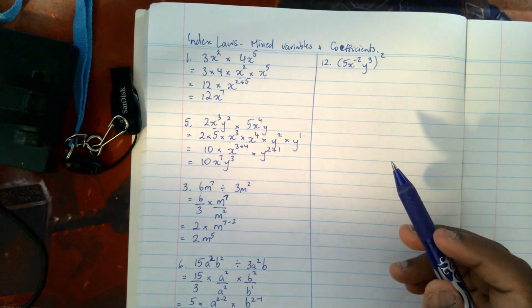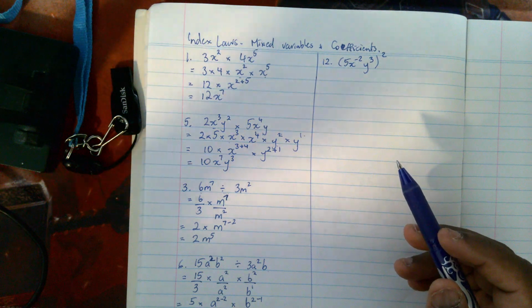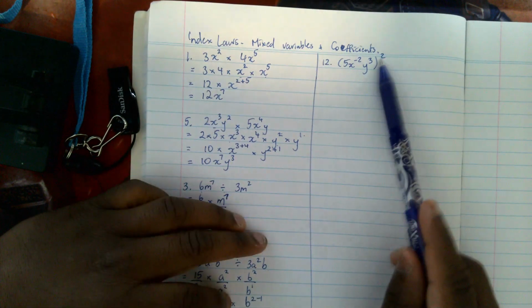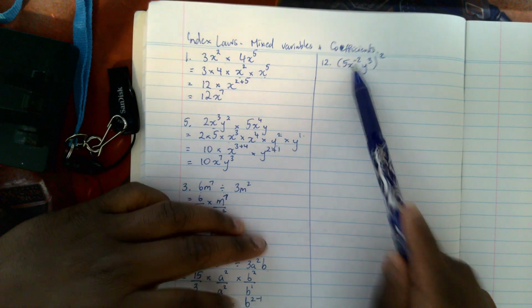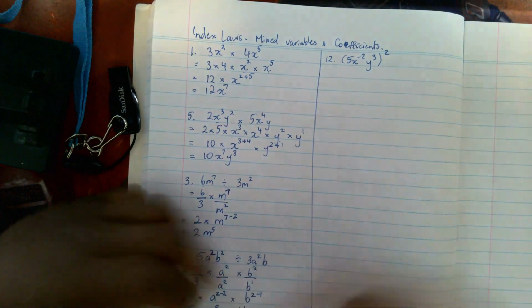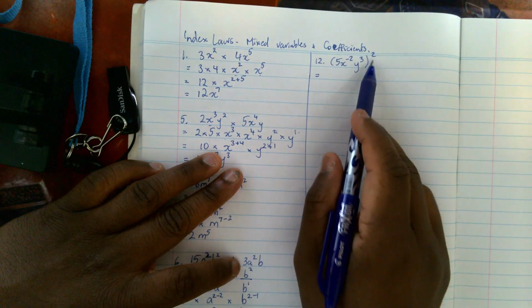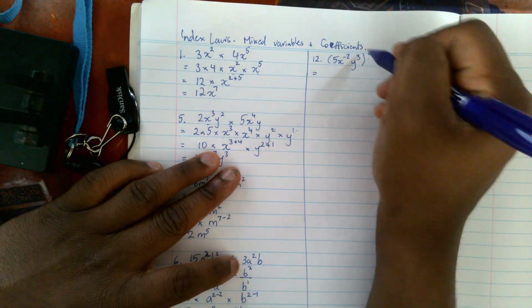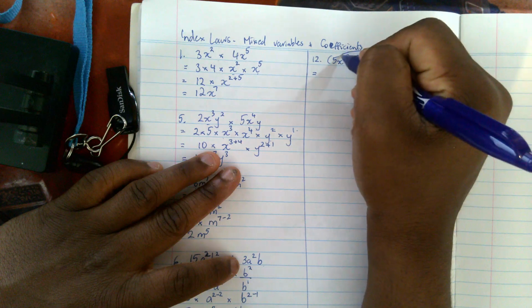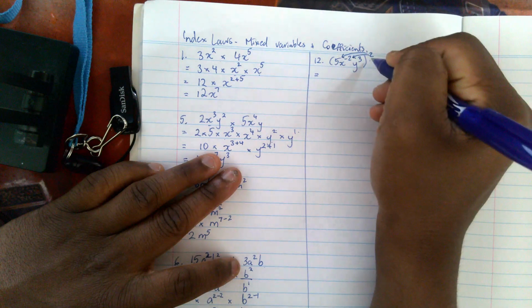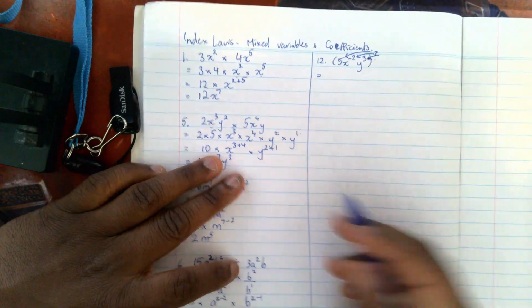Alright, the next one I'm going to do is question 12, because we're using power of a power rule, but I've got a negative here, so I just want to do one with a negative. So power of a power says I'm going to take that squared and I'm going to multiply it by every power. So by the power of 5, by the power of x, and the power of y.